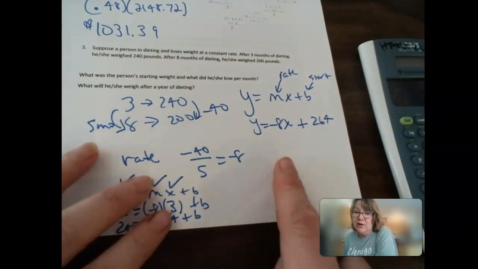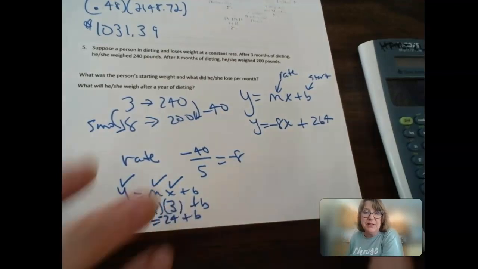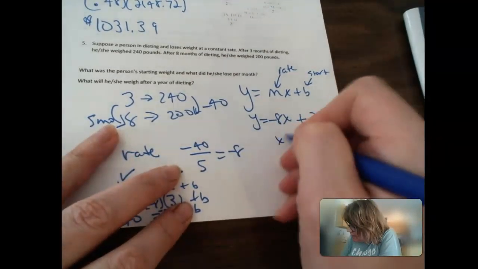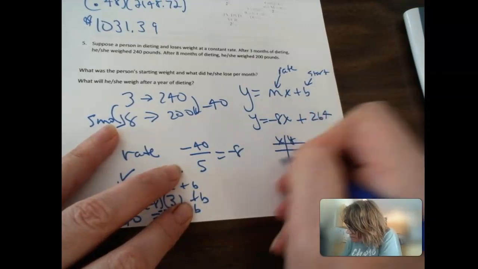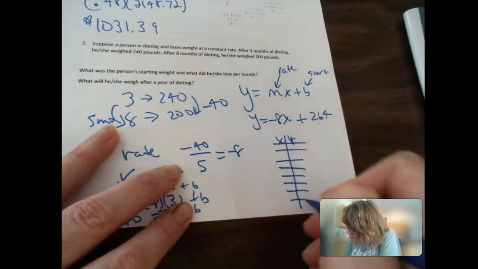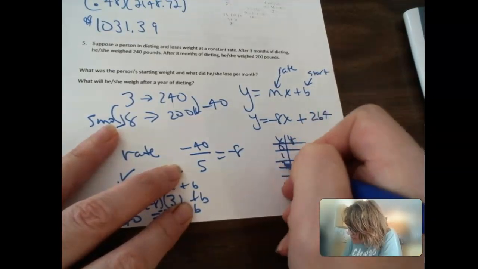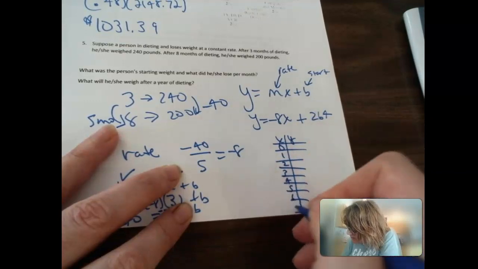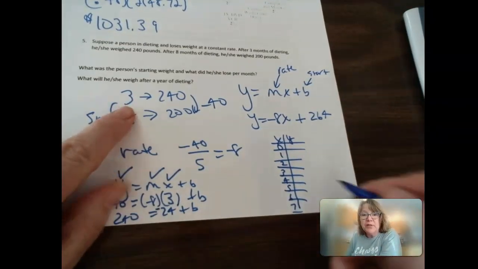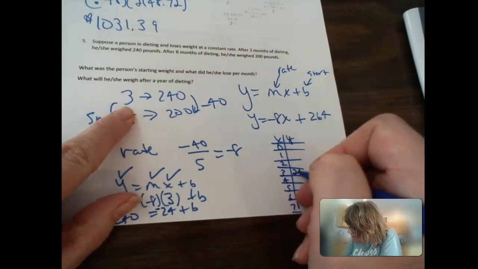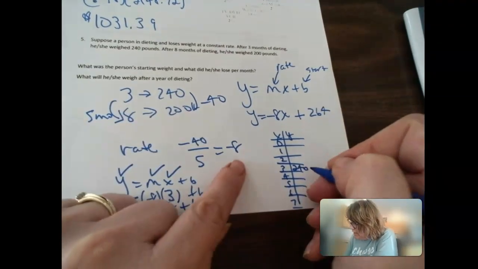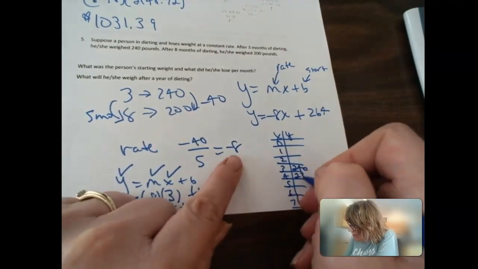If your algebra is like, oh, Julie, you lost me here, it's been a long time since I've done algebra, you can always make an input-output chart. So we have month 0, 1, 2, 3, 4, 5, 6, 7. We could keep going. We know at the 3-month mark, they weighed 240. And we know they're losing 8 pounds a month. So you could keep subtracting, like 232.